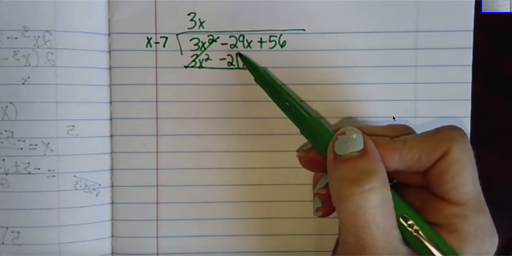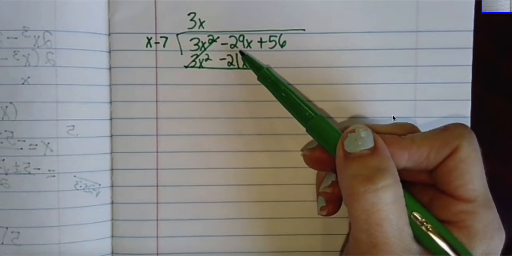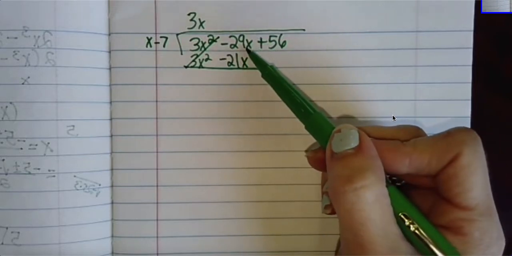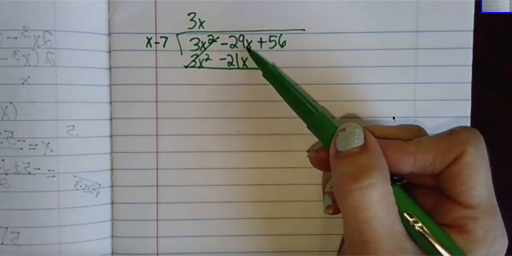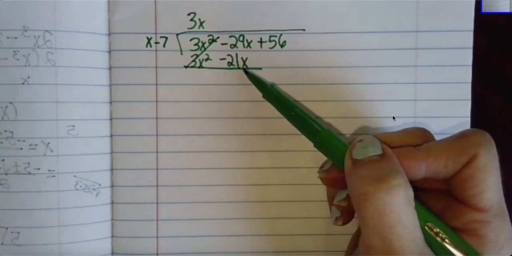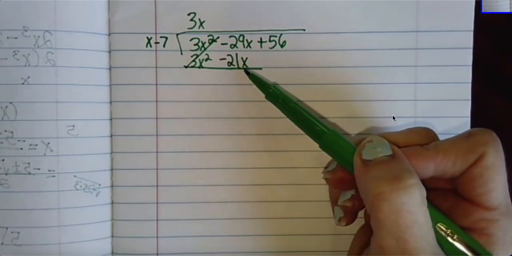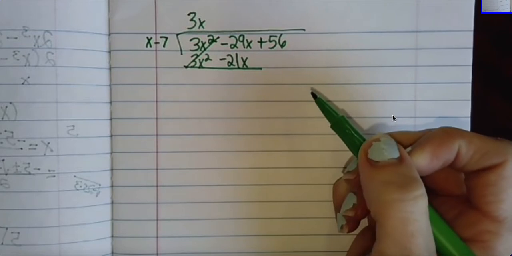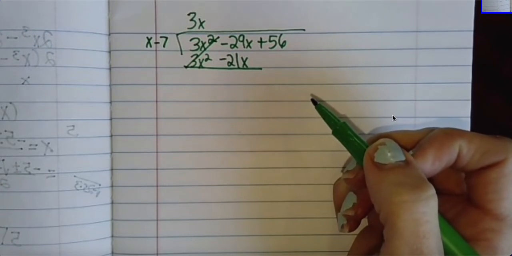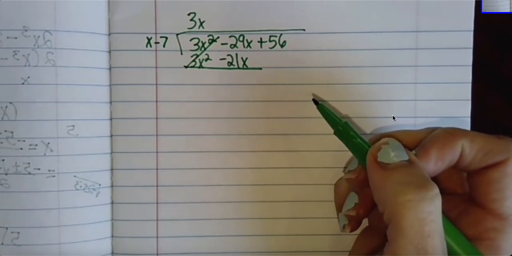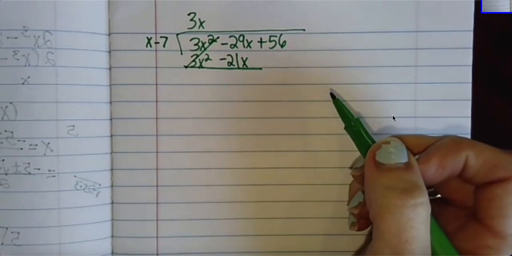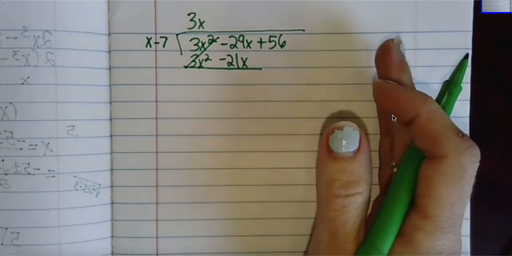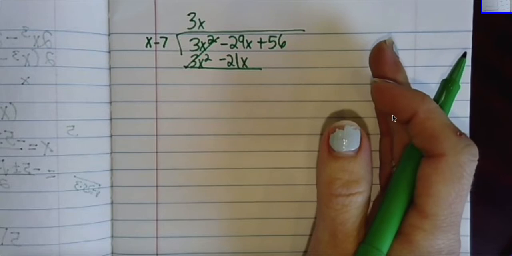I would type this in a calculator if you get confused ever: negative 29 minus negative 21, because remember, we're always subtracting. Isn't it negative 50? Negative 29 minus a negative 21. So it should be a negative 8.